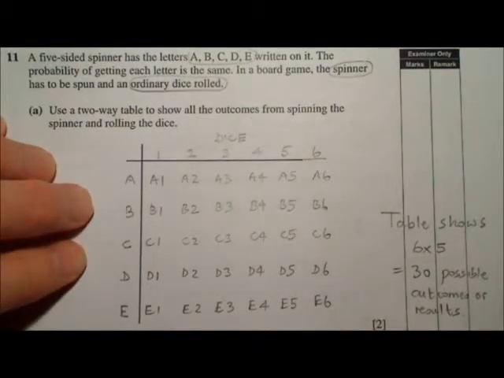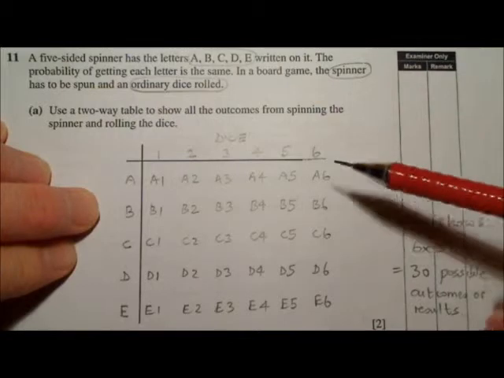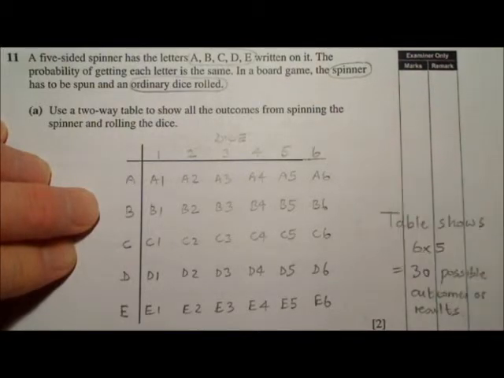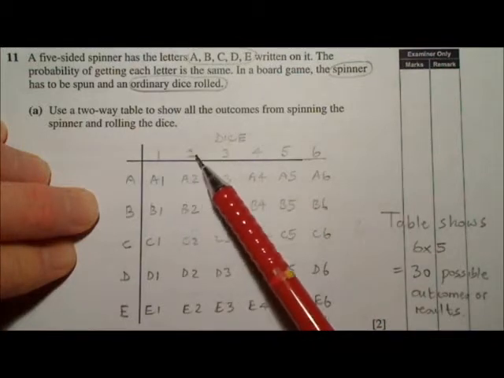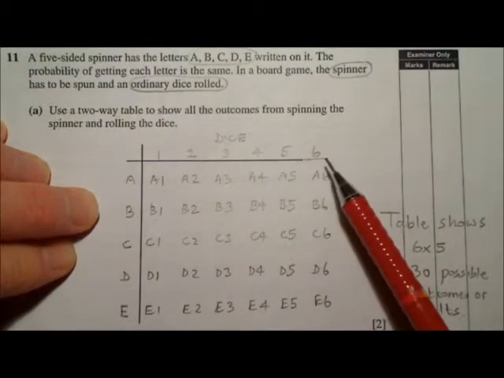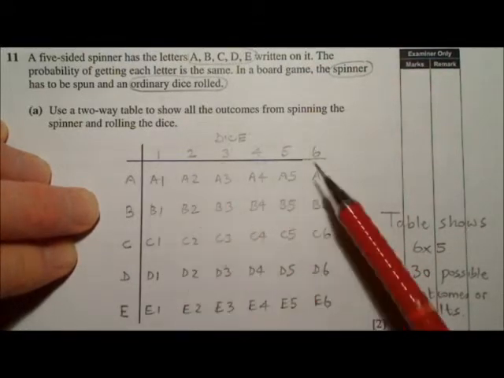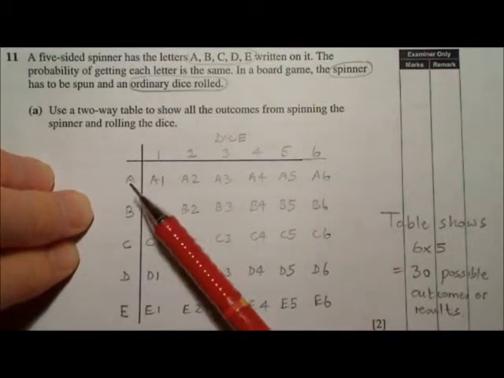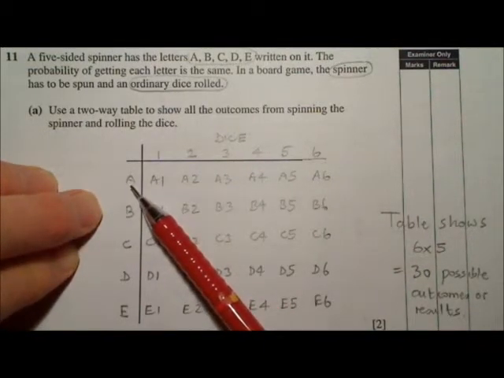And we do this in this table. It's called a two-way table, or sometimes it's called a sample space diagram. So we can put what would happen on the dice. We can get a 1, a 2, a 3, a 4, a 5, or a 6 on an ordinary dice. And on the spinner, there's A, B, C, D, E, and we're going to write down all the different results we can get. So along this row, we're going to get all A's on the spinner.